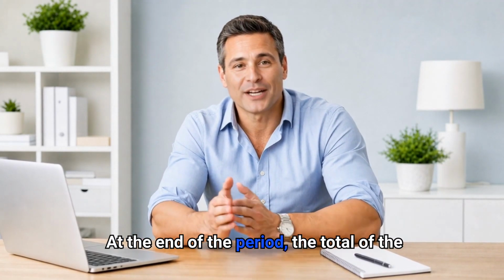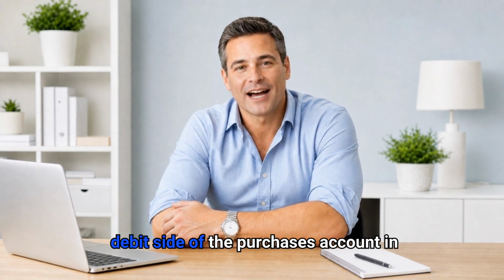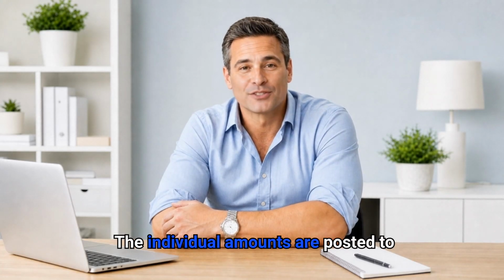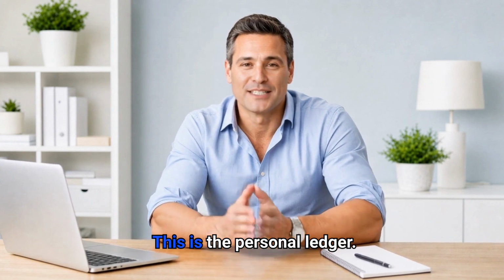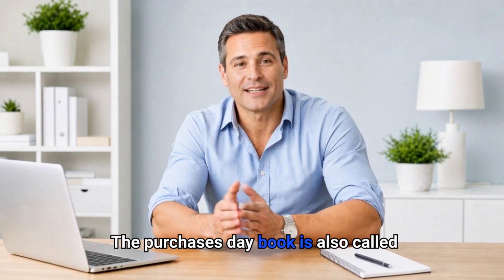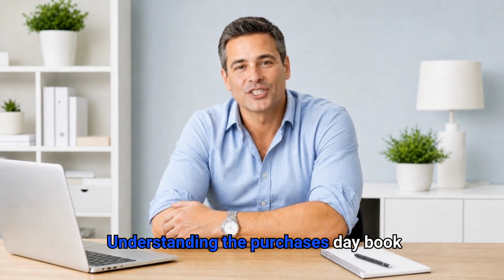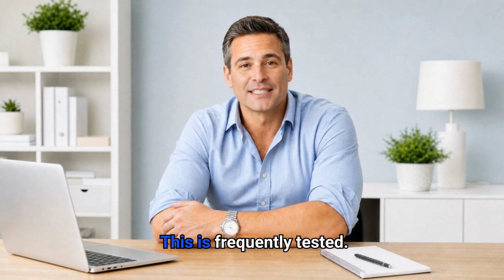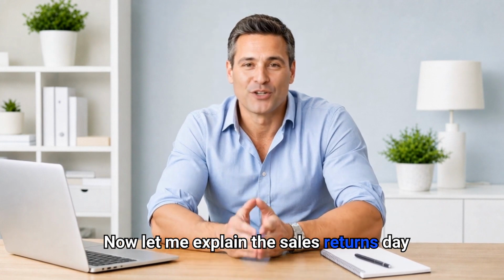At the end of the period, the total of the Purchases Day Book is posted to the debit side of the purchases account in the ledger. The individual amounts are posted to the credit side of each supplier's account. This is the personal ledger. The Purchases Day Book is also called the Purchases Journal. Understanding the Purchases Day Book is essential for recording credit purchases. This is frequently tested.